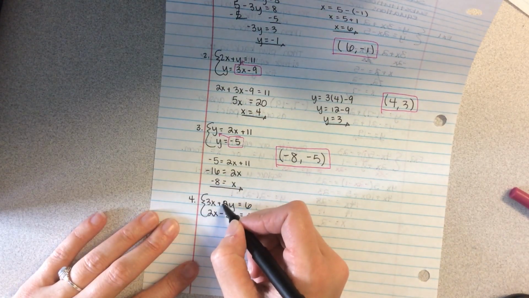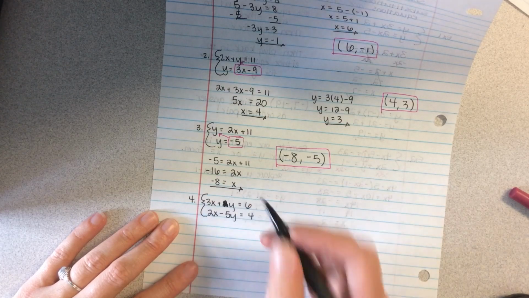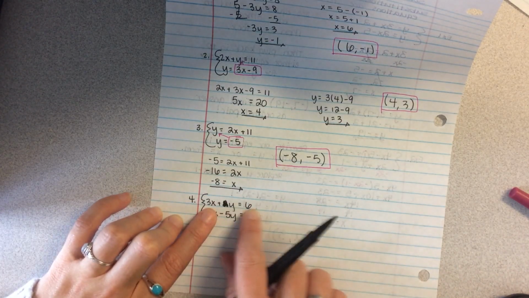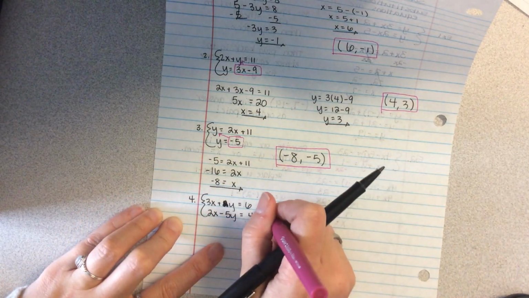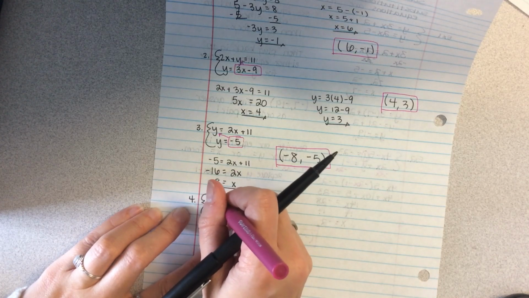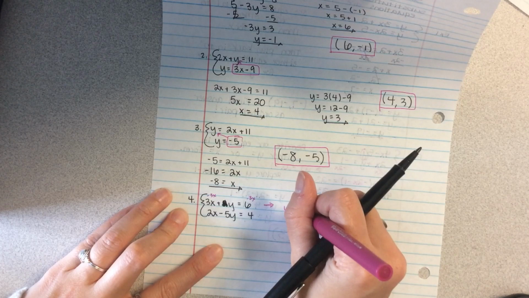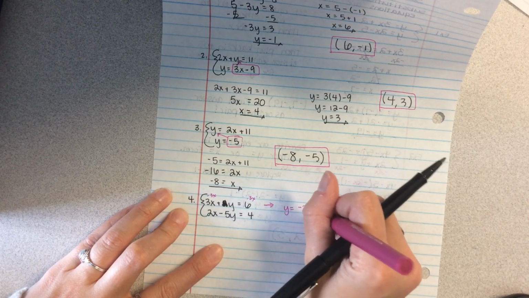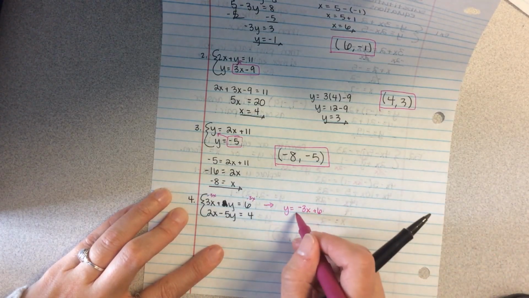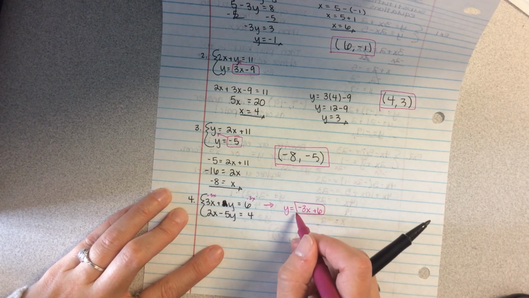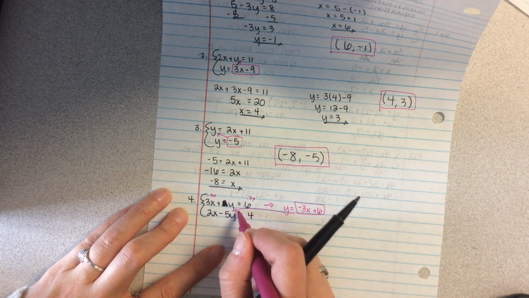Oh, excuse me, this is wrong. That should just be a y. So I would recommend that you rewrite this first equation here. So we're going to subtract 3x from both sides, and we get y equals negative 3x plus 6. So that is what we are going to plug in for y here.